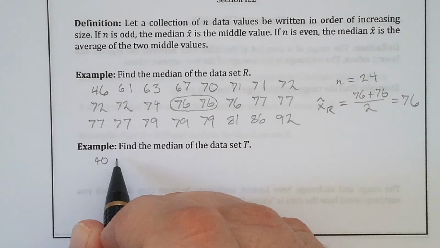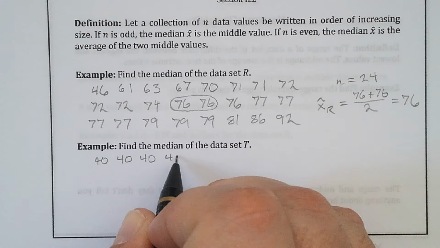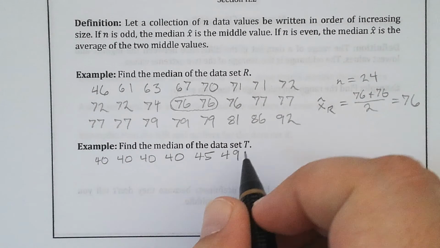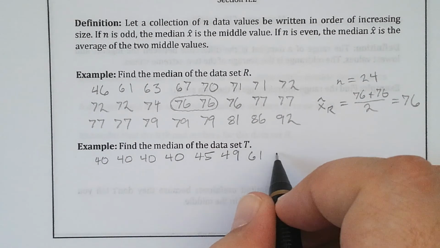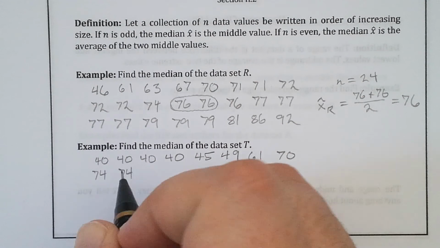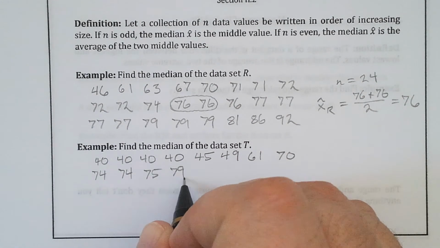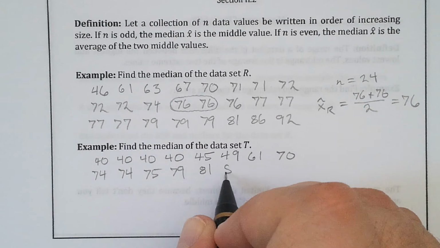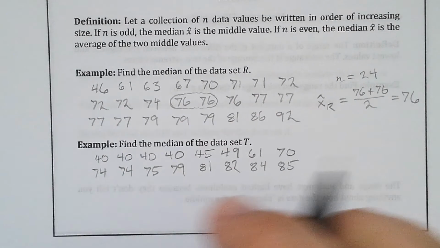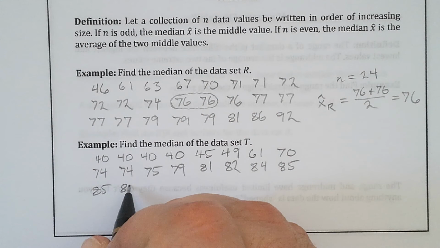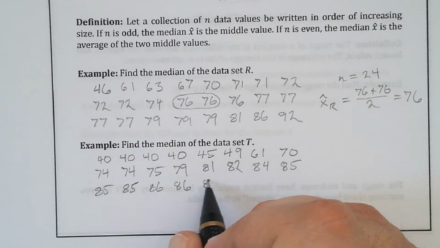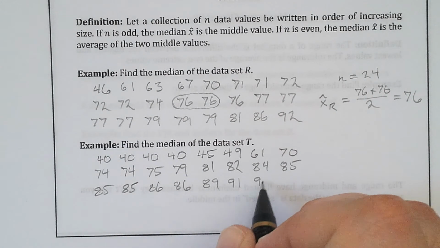So we begin with four 40s, 45, 49, 61, 70, 74, 74, 75, 79, 81, 82, 84, 85, 85, 85, 86, 86, 89, 91, 96.